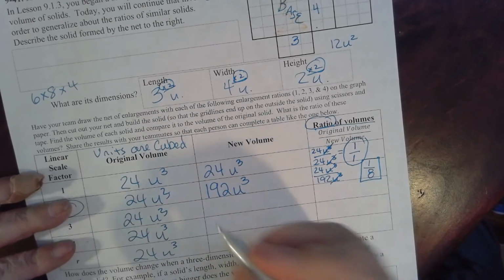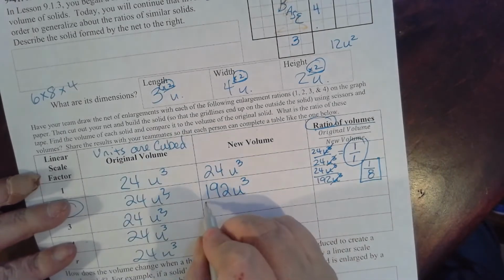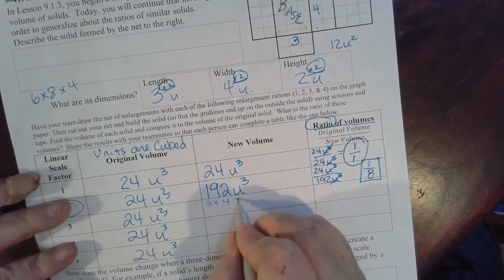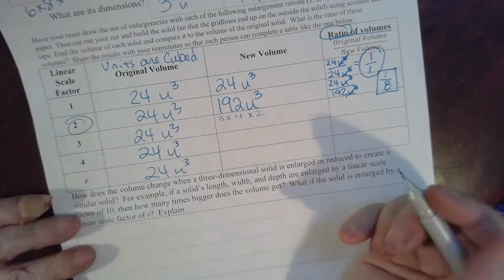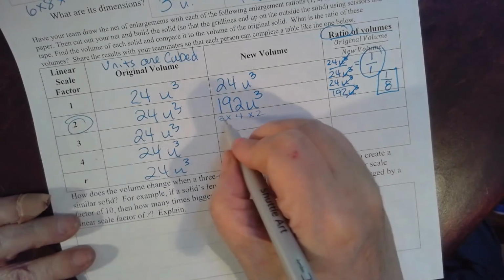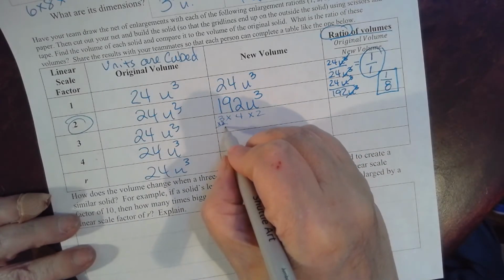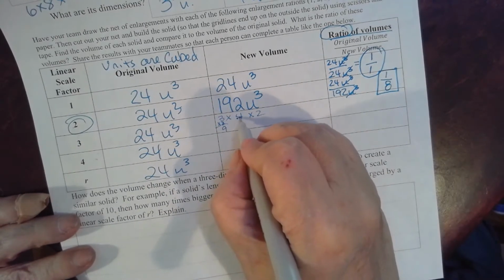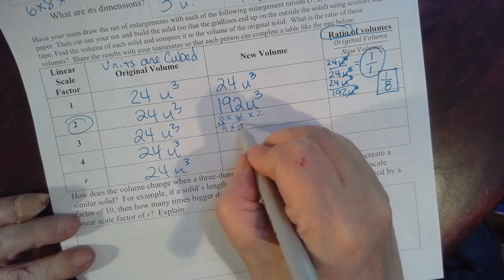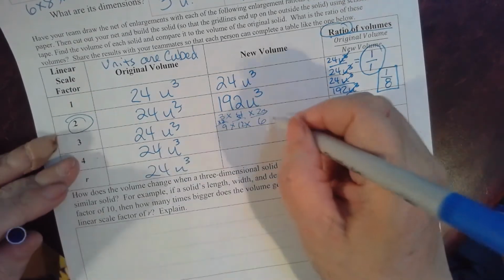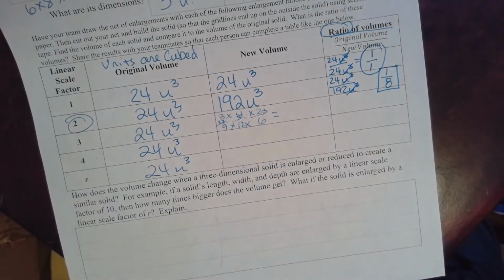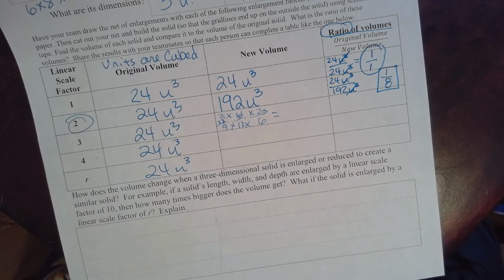Now my original volume was 3 times 4 times 2. That's really what I ended up doing to get my volume. But now I have to multiply each number by 3. So if I multiply that by 3, I get 9. If I multiply this by 3, I get 12. And if I multiply that by 3, I get 6. So now I'm going to take 9 times 12 times 6, and I'm going to use a calculator because I know I'll mess it up otherwise.